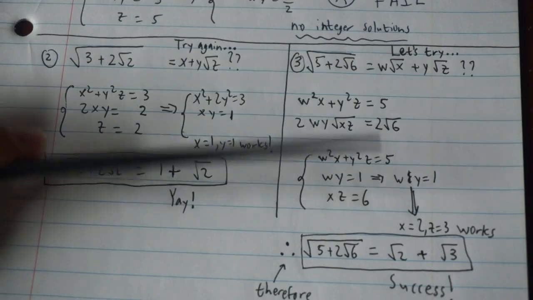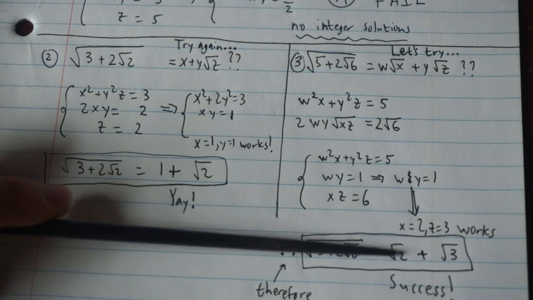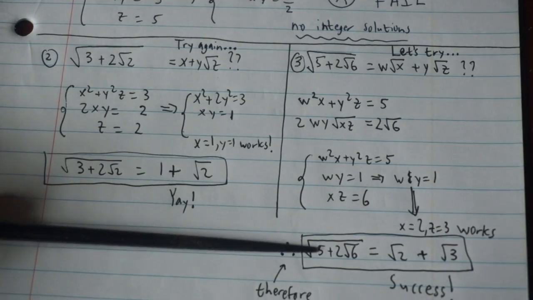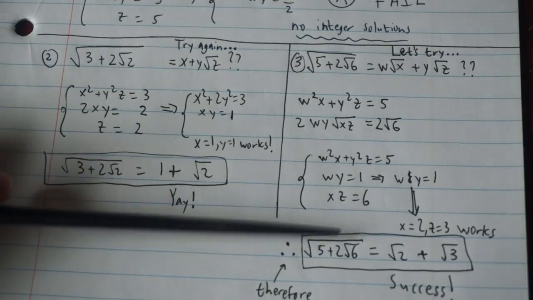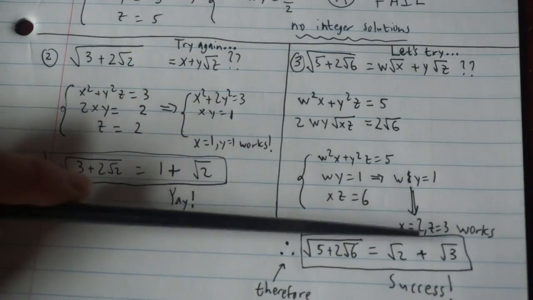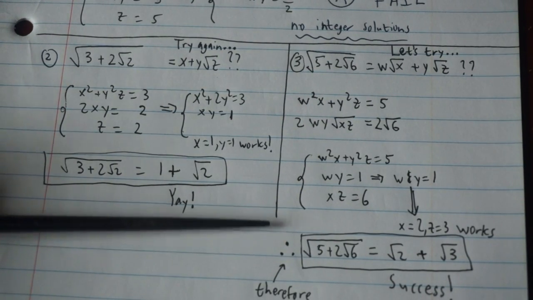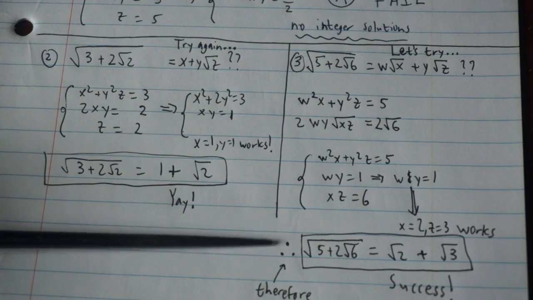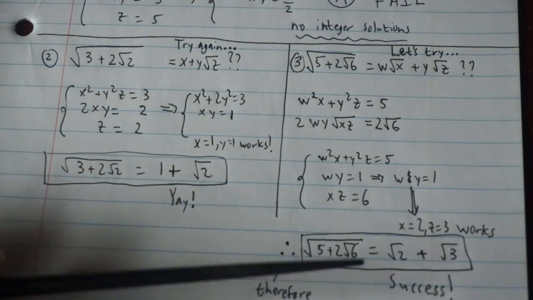If you're unsure, try squaring this back, which will give you a 2 plus a 3, which will get you that 5, and then you'll have 2 root 6s for that cross term. So you'll generate this back if you square it. So yes, we were able to do this. This triangle dot thing is a mathematical way of saying therefore, so I just want to introduce you guys to that. So we don't have to write the word therefore. And so we were successful.